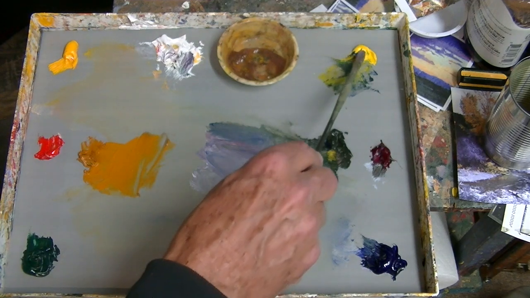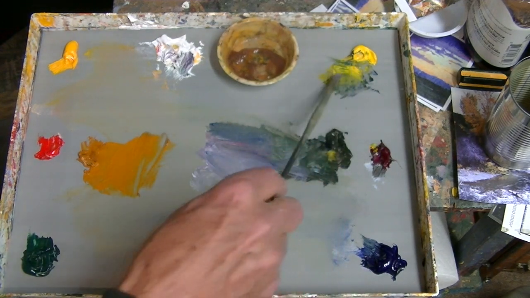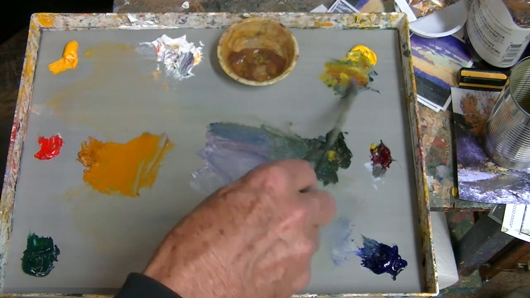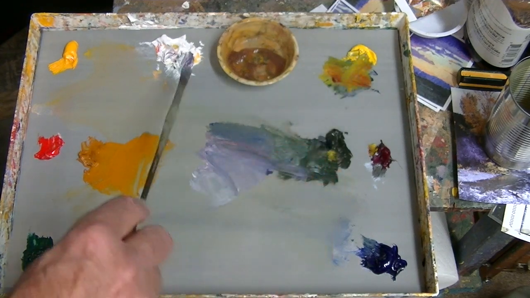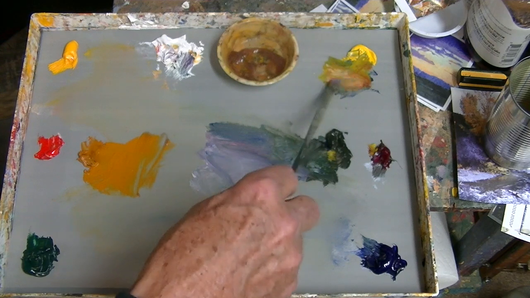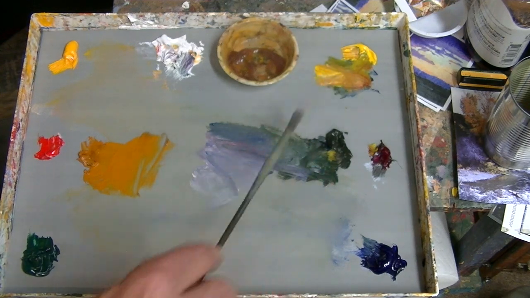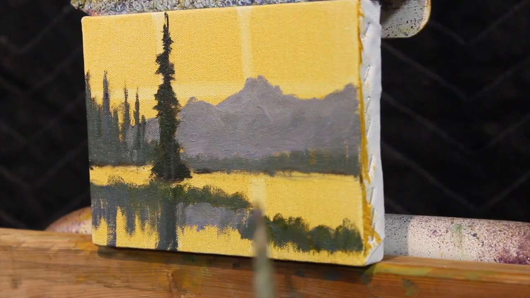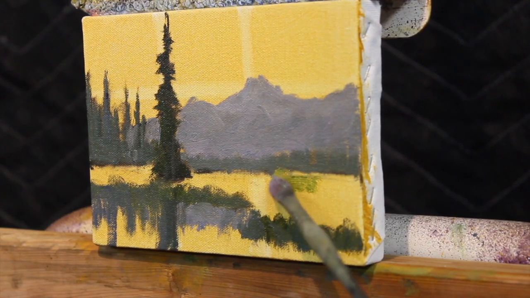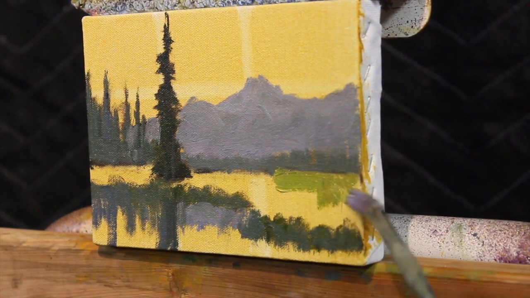So now I'm going to take some yellow. I may temper it with a little bit of red. I can actually put a little white in it probably. I want quite a bit of yellow. I do want blue because I want it to be kind of towards green. Now I'll test it here. Yeah, I kind of like that.